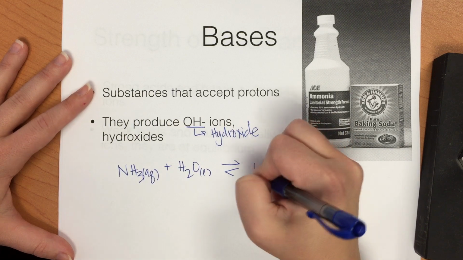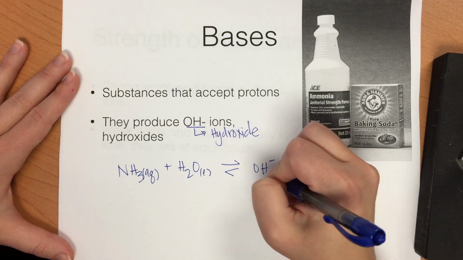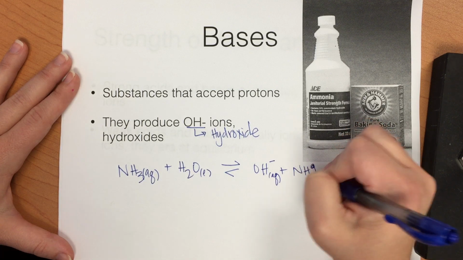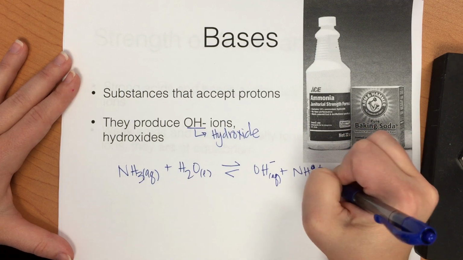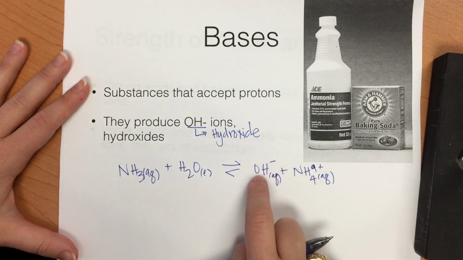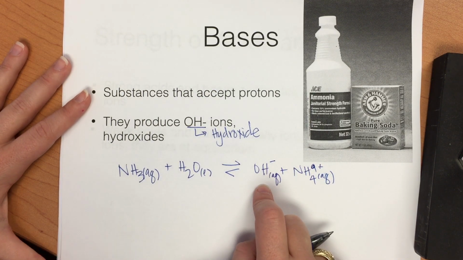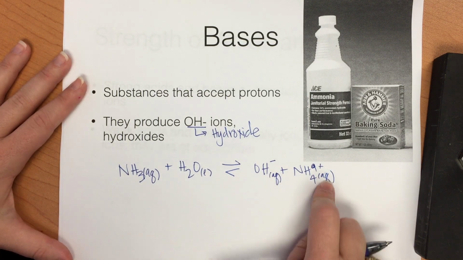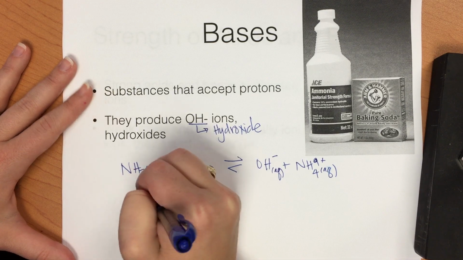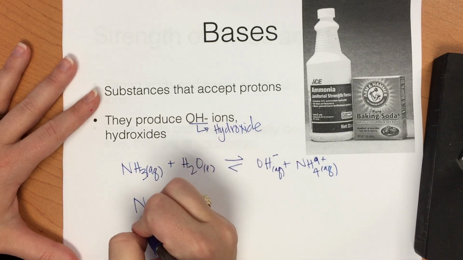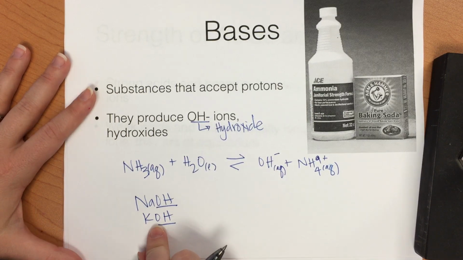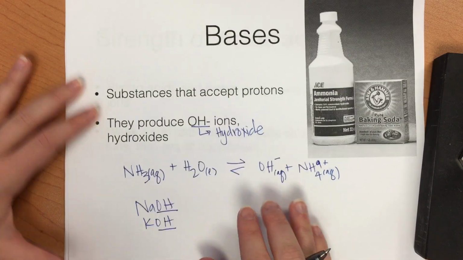And it's going to be in equilibrium with an OH minus, also still aqueous, plus NH4 plus, which is aqueous. And so in this case, the base accepts the proton from water, generating the hydroxide group. And so in general, we can identify the base by, for sodium hydroxide or potassium hydroxide, the presence of the OH groups are often what indicate that there's a base.